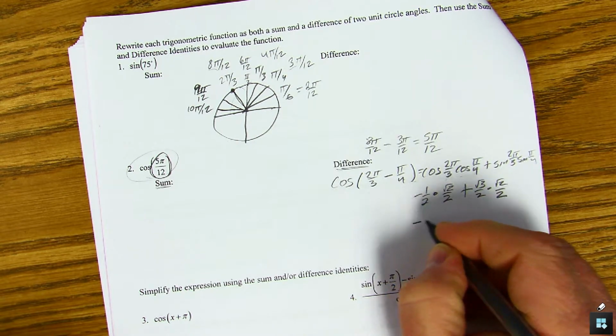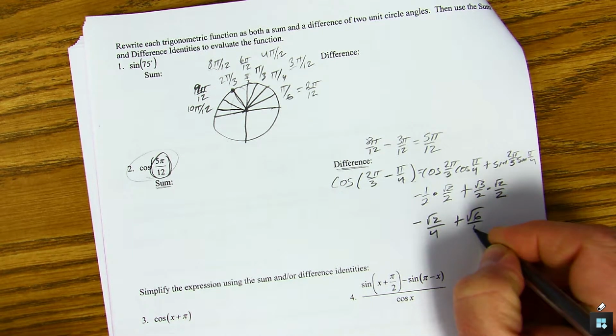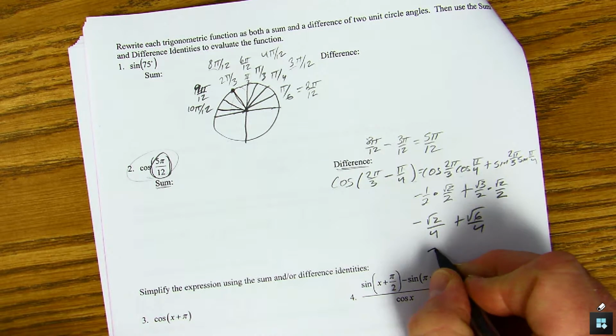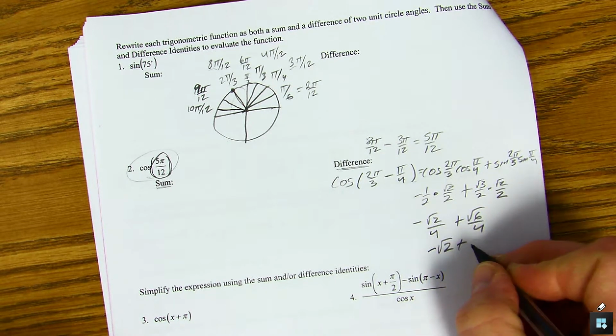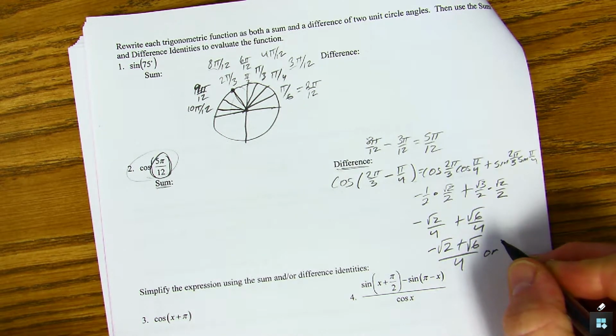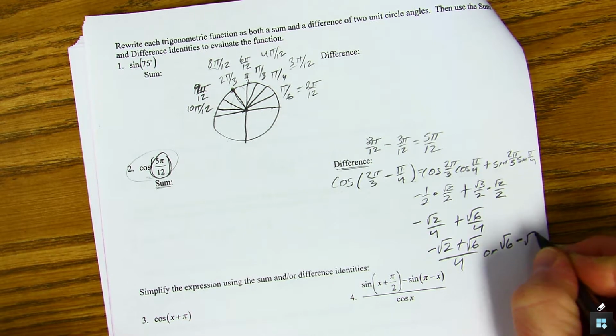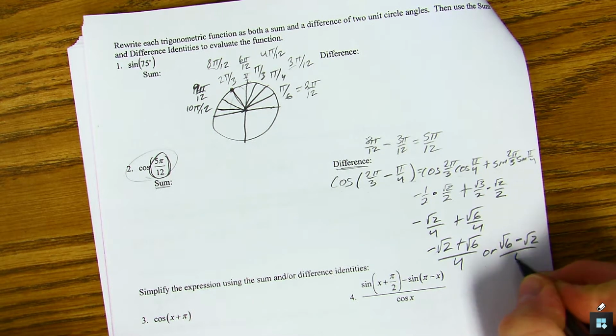That gives us negative square root of 2 over 4 plus square root of 6 over 4. They have common denominators already, so you could just write it as negative square root of 2 plus square root of 6, all over 4. Or by the commutative property, you could say square root of 6 minus square root of 2, because it's negative, all over 4. Either of those would work.